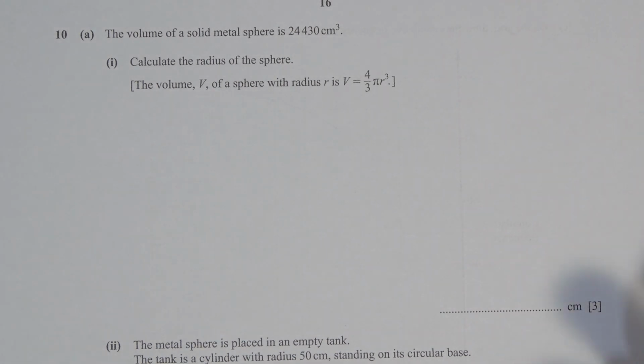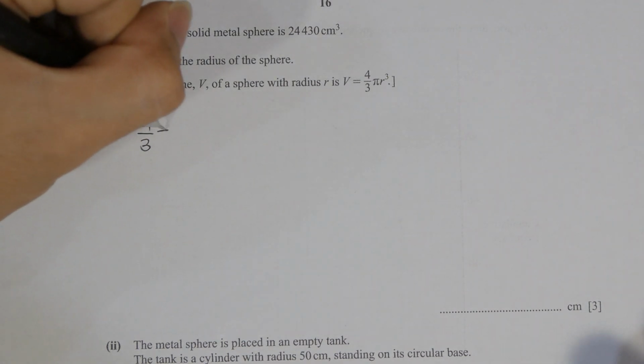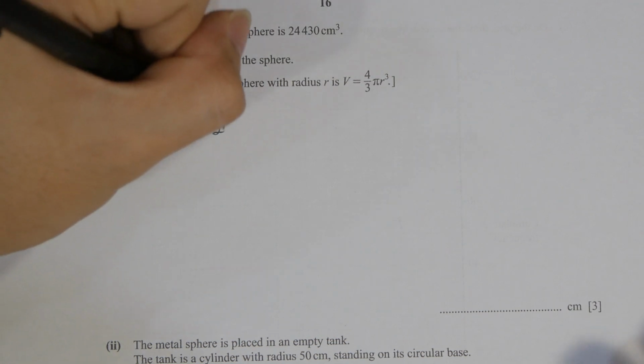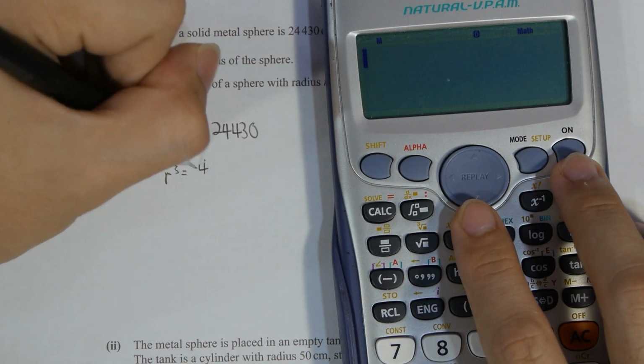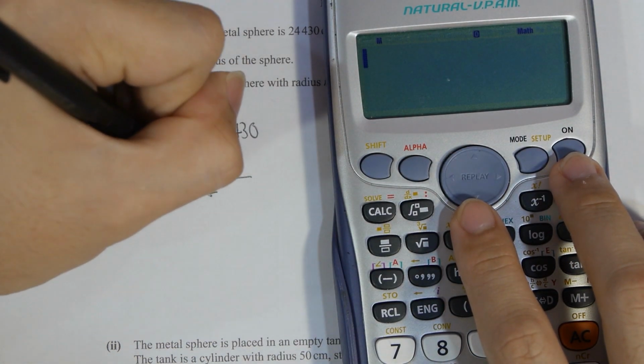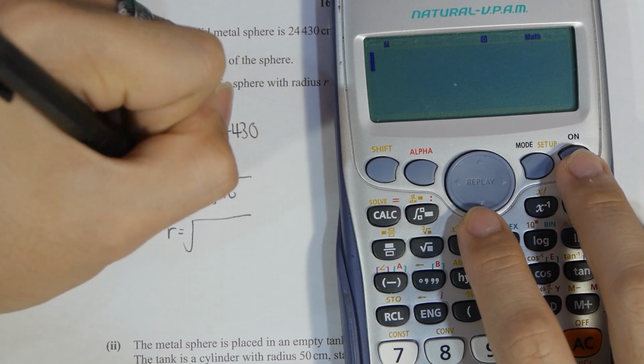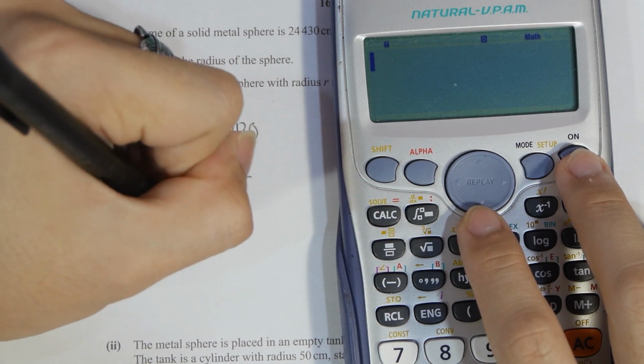Question 10a. So 4 over 3 pi r cubed equals 24,430. r cubed will actually be 24,430 divided by 4 over 3 pi. Run the calculation, you will get your r as 18.